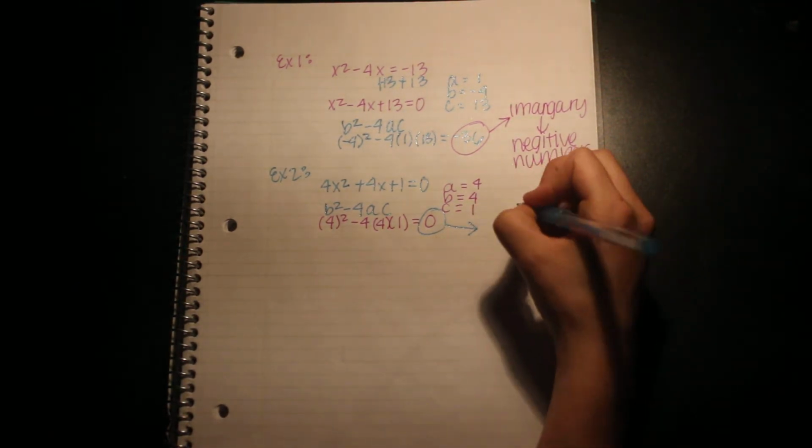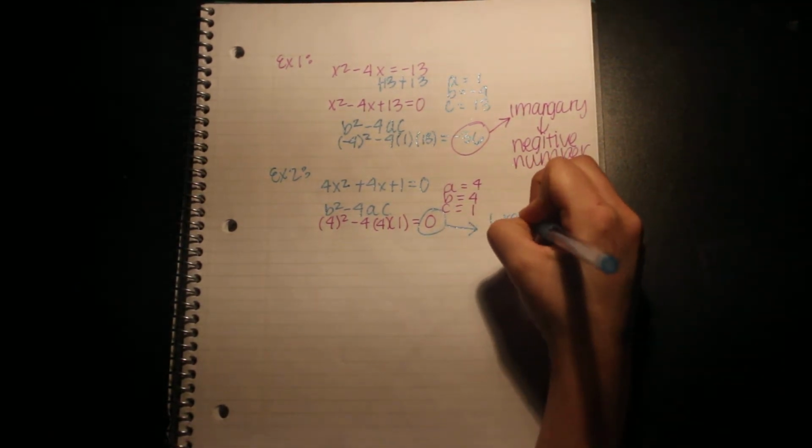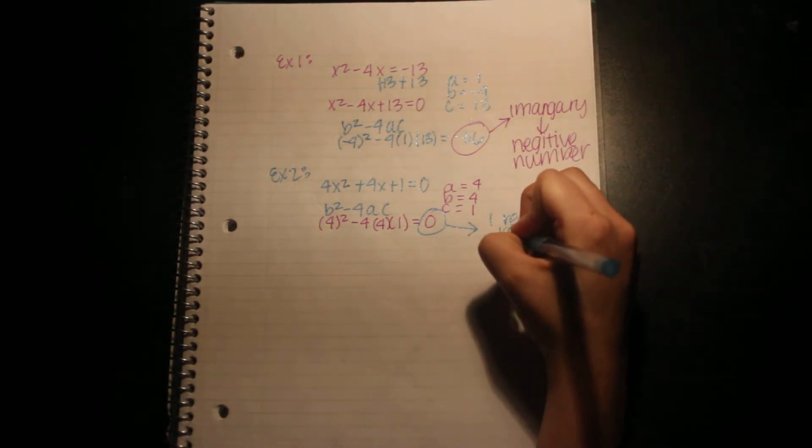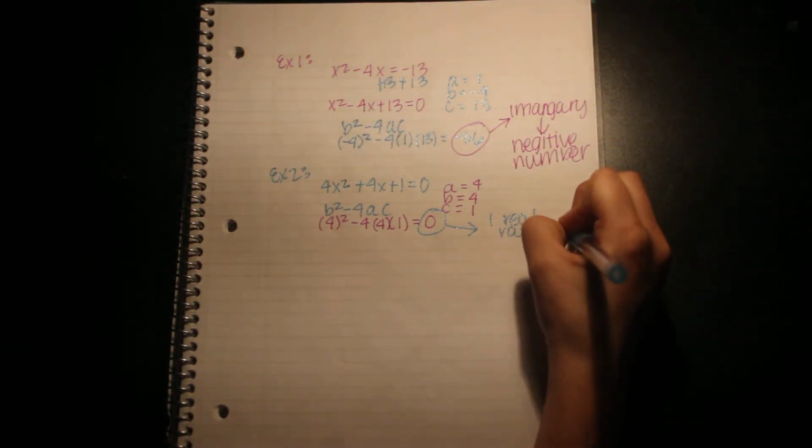This solution is one real rational root.